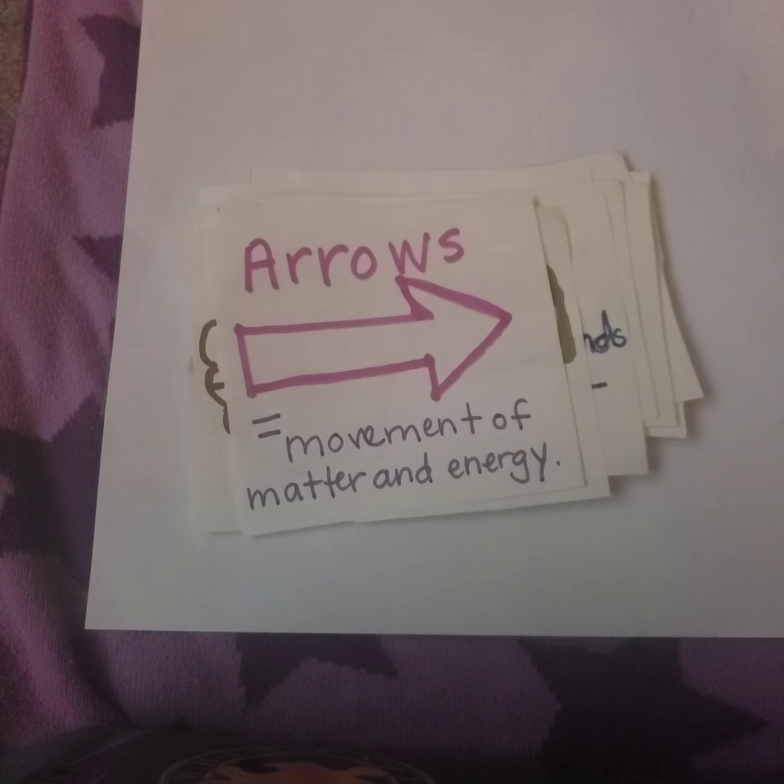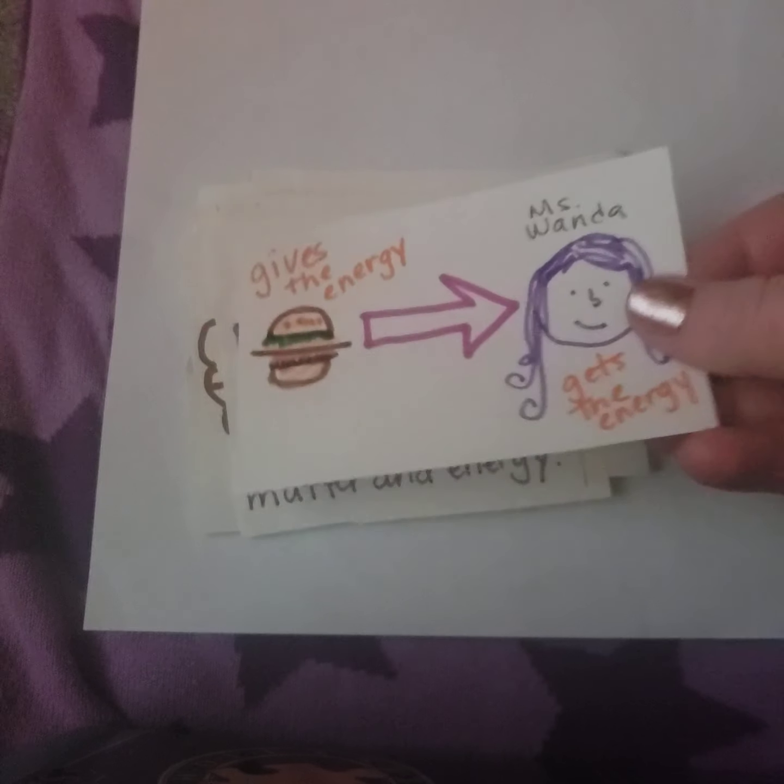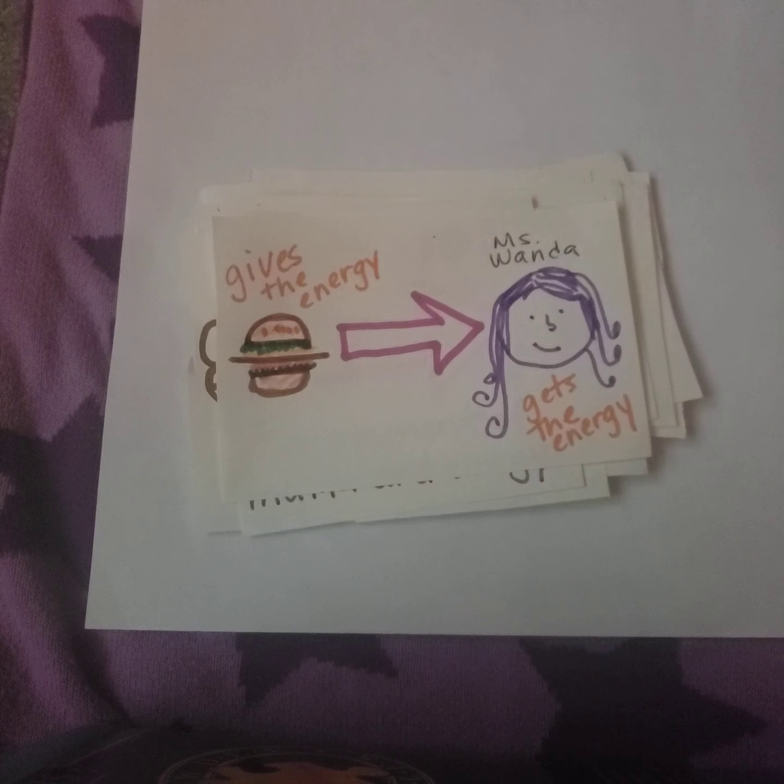Something to remember when you're looking at a food web diagram is that the arrows in a food web represent the movement of matter and energy. They always point towards what's giving the energy to what's getting the energy. Like, for instance, this hamburger that is giving its energy to me, Miss Wanda.